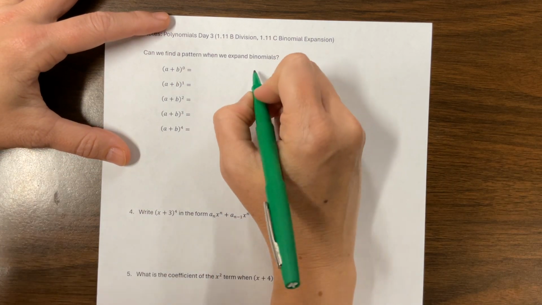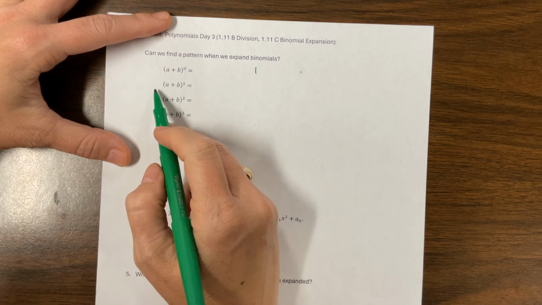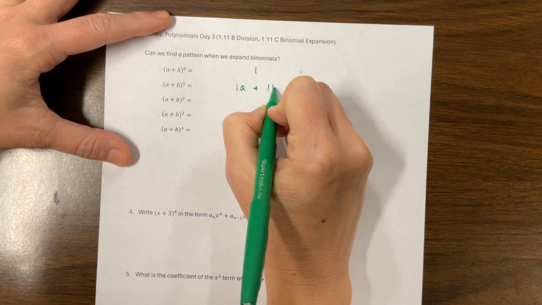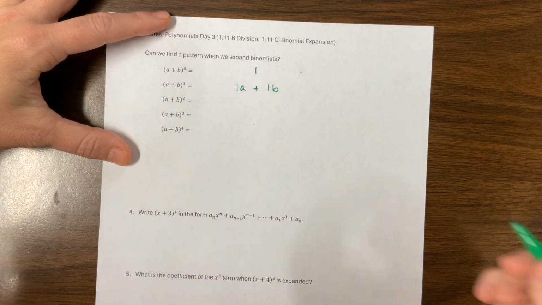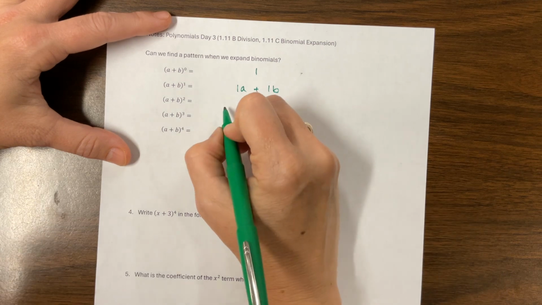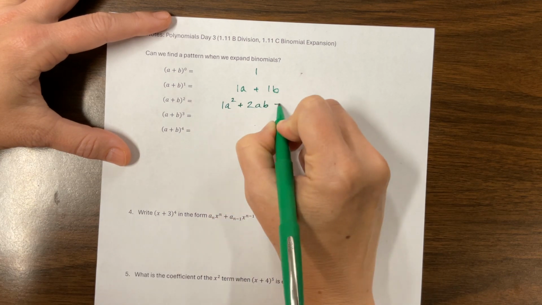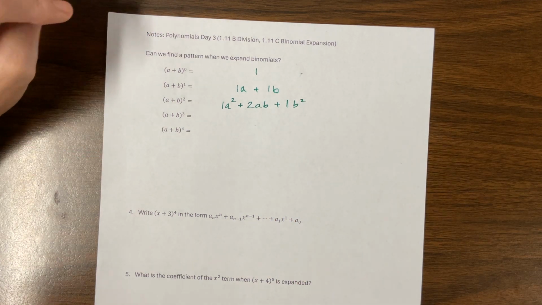So notice if I expand anything to the 0 power, it's just going to be 1. If I take a plus b and I raise it to the first power, I end up with 1a plus 1b. And I'm writing out these coefficients on purpose. If I expand this, I hope you know that this is 1a squared plus 2ab plus 1b squared. And I know the ones are annoying. They serve a purpose. Hold tight.